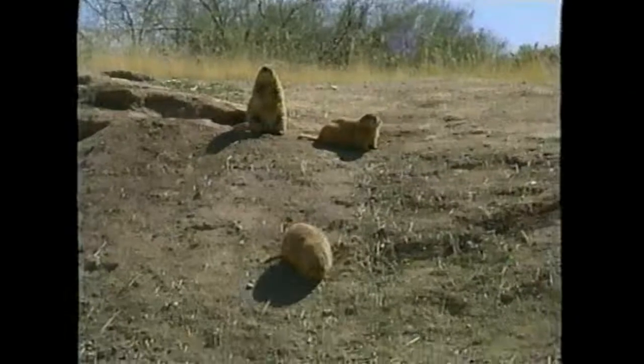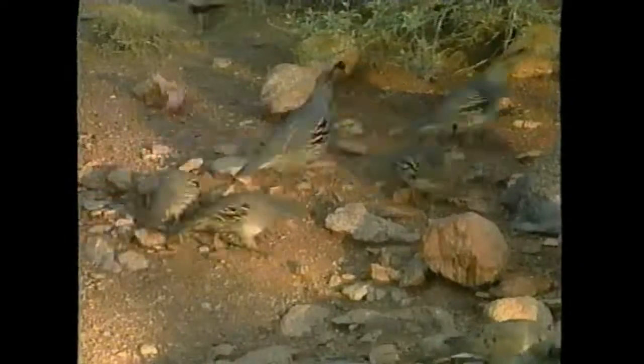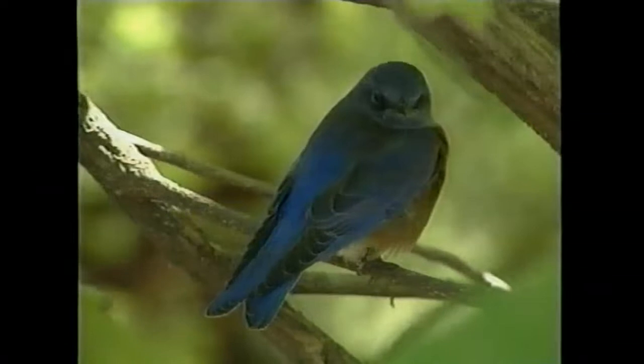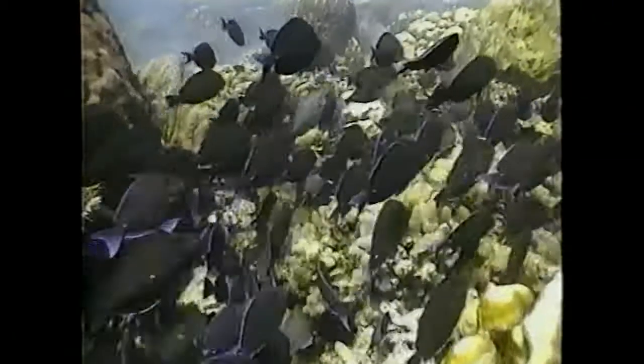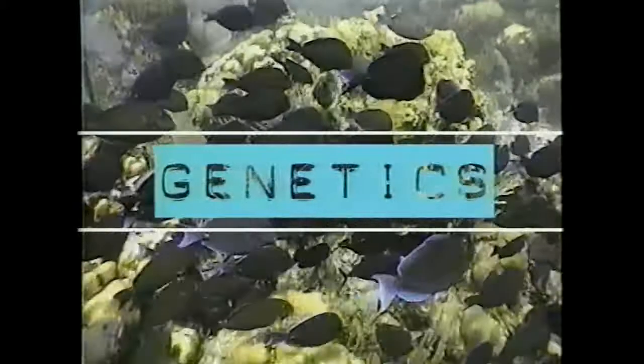What these animals have in common is obvious. They're all part of the same family. But a closer inspection reveals that they are also different from one another. The reasons animals in the same family are different, and the reasons that one type of animal is different from another, can be found in a fascinating field of science known as genetics, the study of heredity.